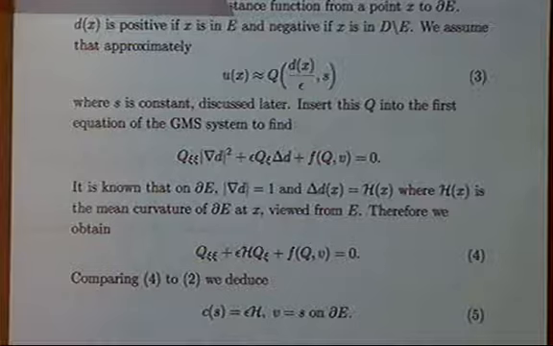And then we assume, well, we hope approximately that u is equal to q of d of x over epsilon, the variable replaced by this scaled distance from the interface, and a parameter s to be determined. So we hope that this is going to be close to the u component of a solution.